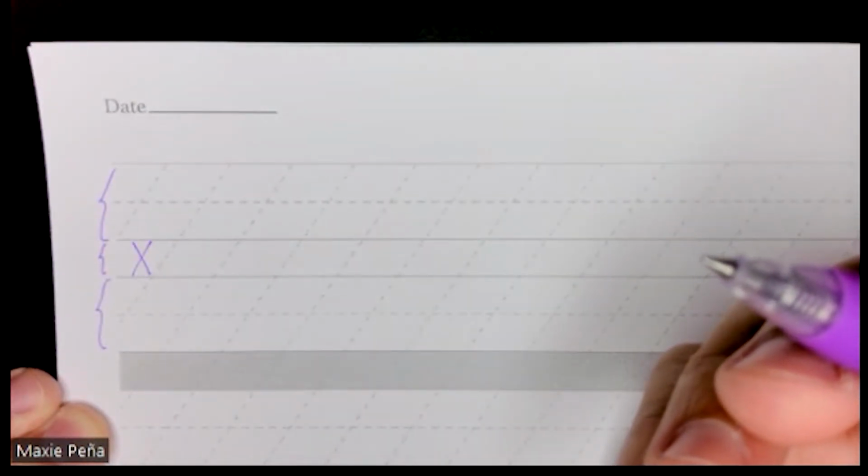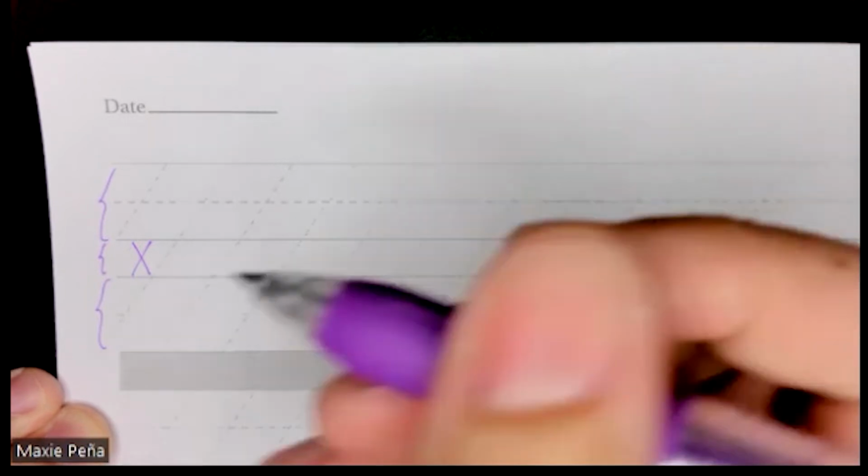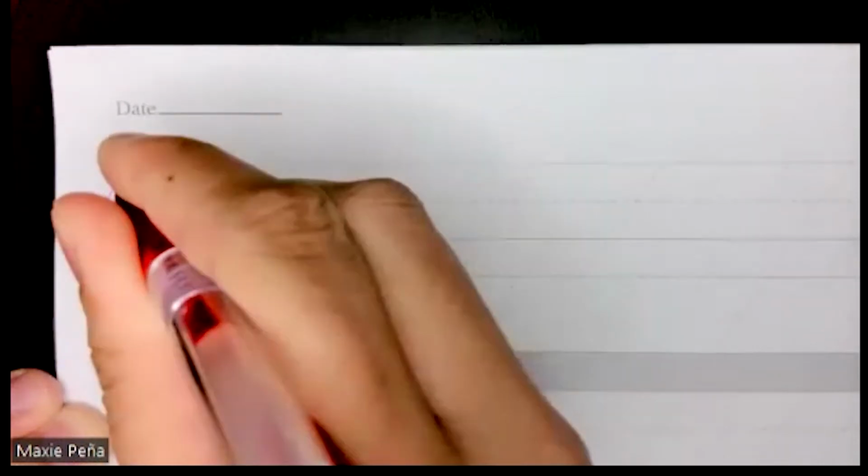My X height is 8 millimeters. And this is baseline, header line, first ascender, second ascender, first descender, second descender. So my loops will extend 2 spaces tall.